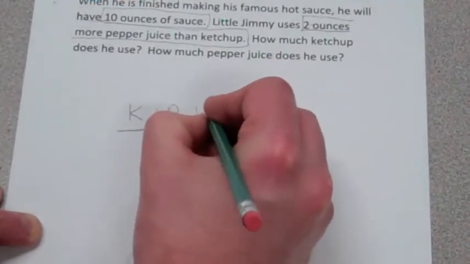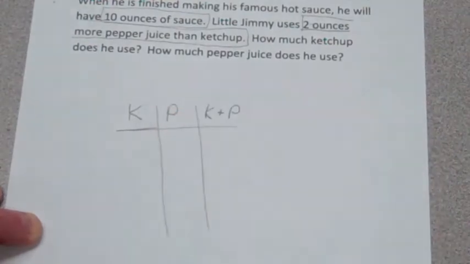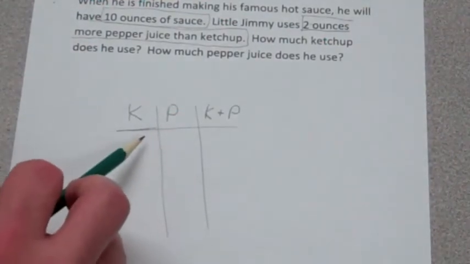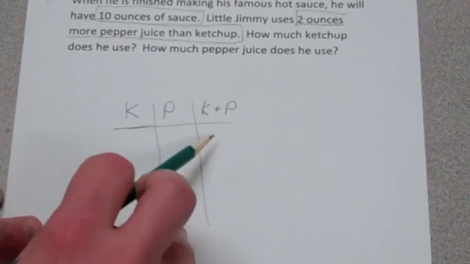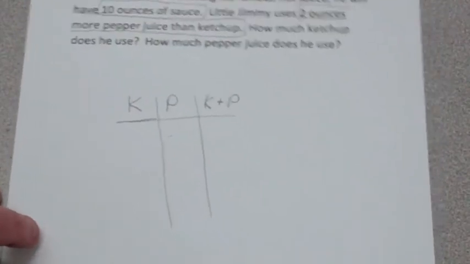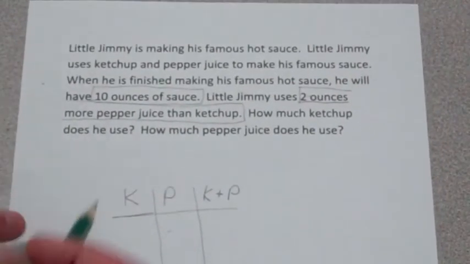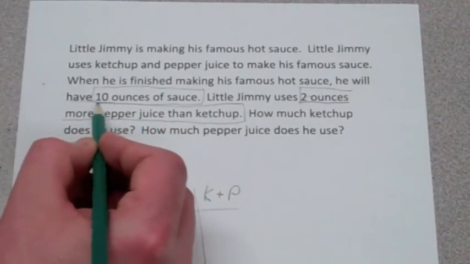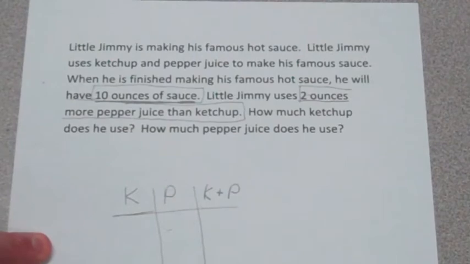It's going to be his ketchup plus his pepper juice, because that's his sauce. Ketchup and pepper juice is his sauce. So when we're finished, we'll add up how much ketchup he's using plus how much pepper juice he's using, and that is going to tell us the total amount of sauce that he made. Now, if we look back in our problem, it tells us that when he's done, he has 10 ounces of the sauce. So keep that in mind.